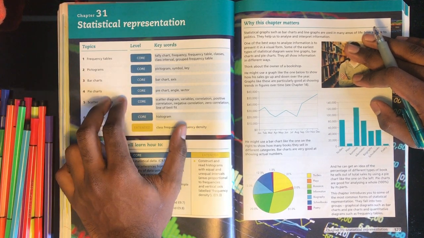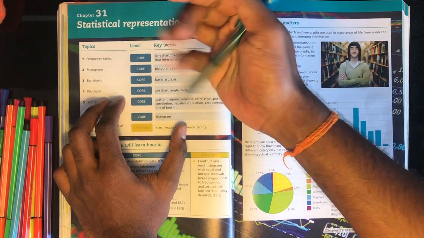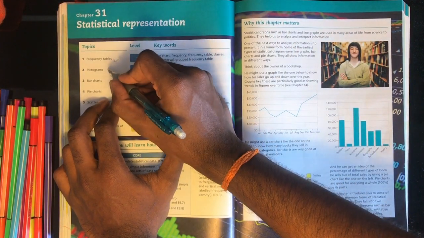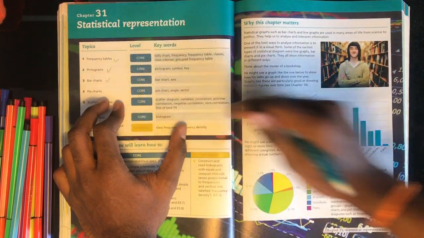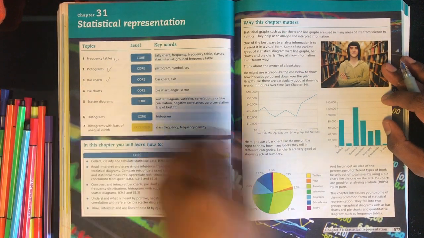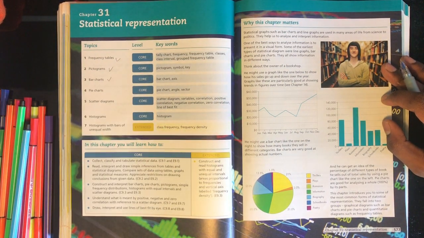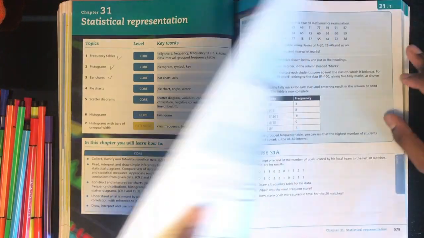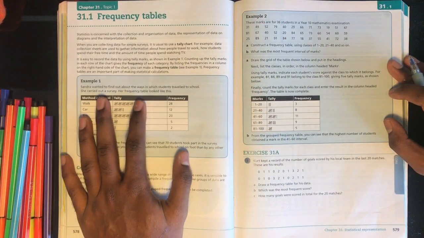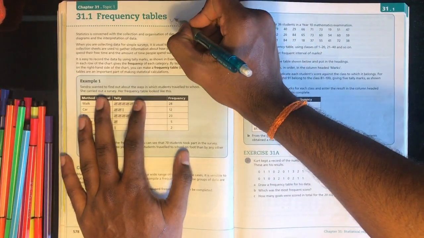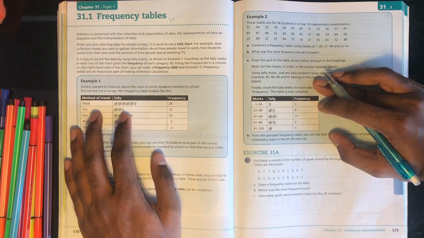As for today's lesson, we are going to cover frequency table, pictogram, and bar charts. These three will be covered. I'll go through very fast with you. We'll start first with frequency table. There's an example done for you already, and I'll just go through it very quickly.